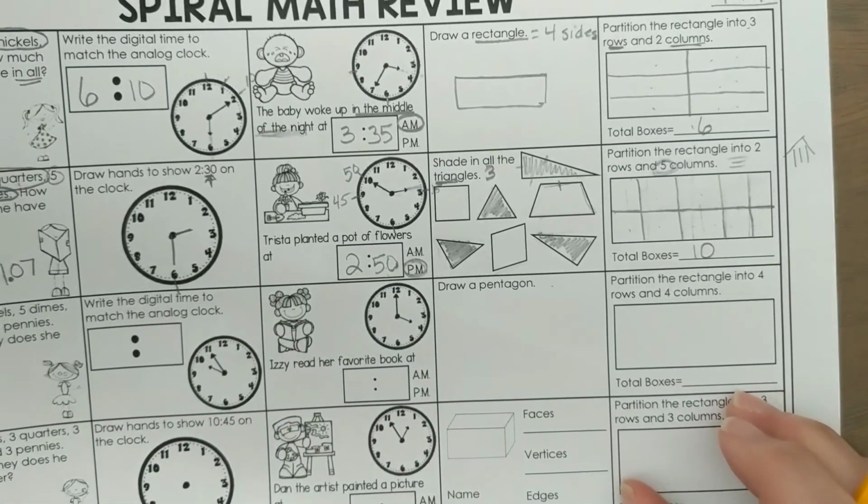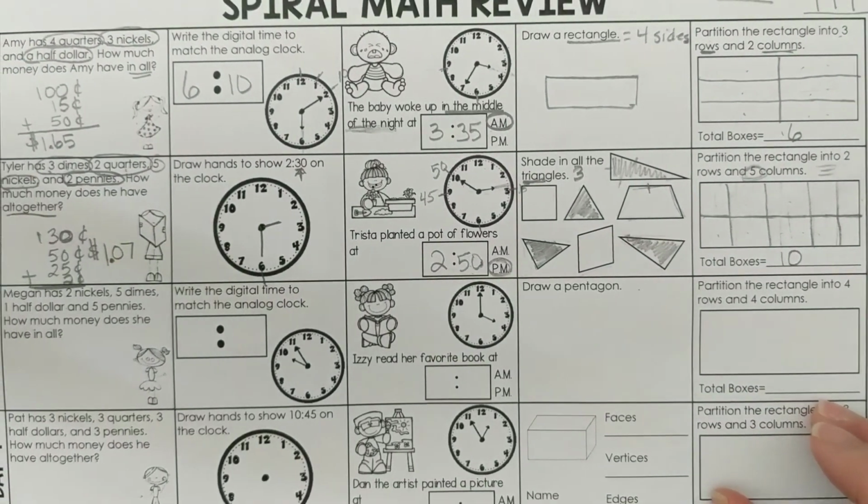Okay, that's our math spiral review for today. I'll see the whole thing on Friday.